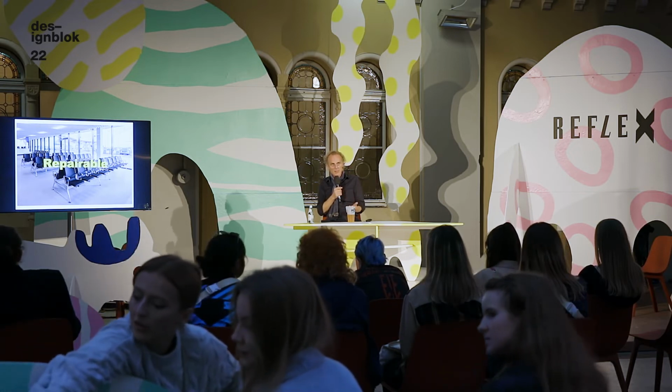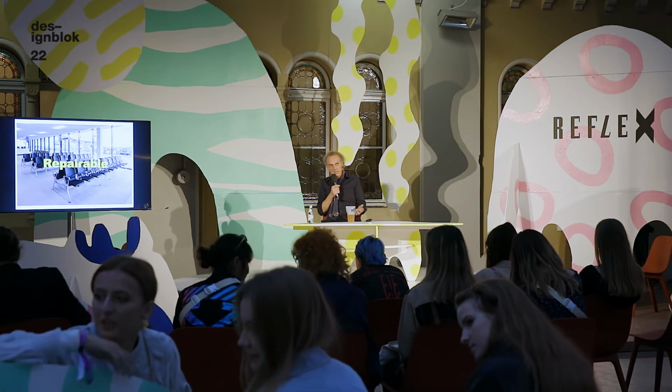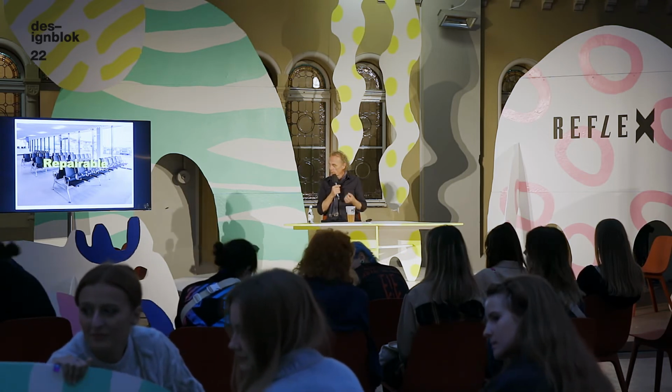That's the main cause that the furniture gets damaged. It means that if you make it repairable, you can extend the life cycle. So just with one screw, you can change the armrest. With one screw, you can change the feet. And so it's very easy to repair. And if a leg gets broken, you melt it again, you make a new one, and the cycle gets extended.